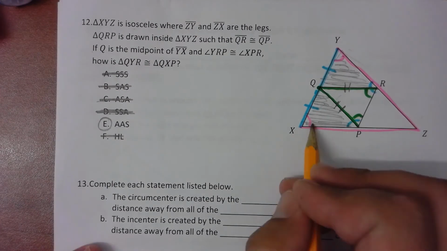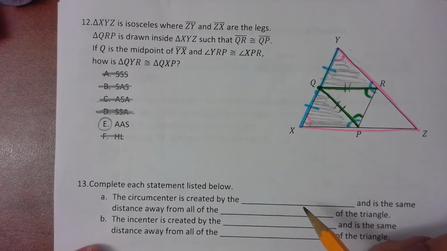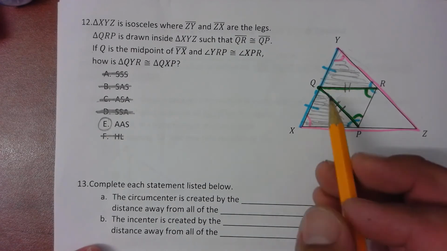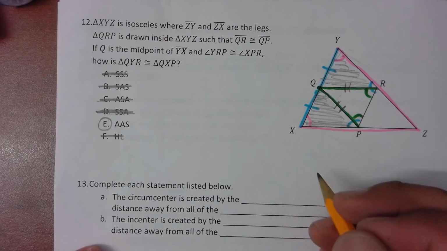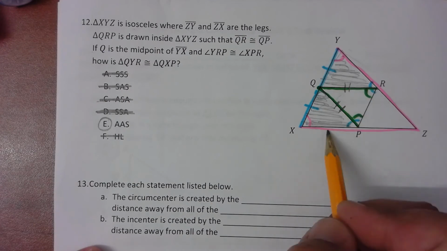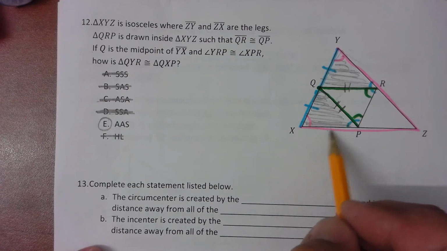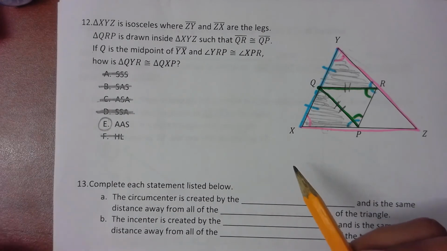I can go angle, side this way or angle, side that way. Doesn't really matter. But side, angle, side, I don't have the angle in between the two sides. Side, I don't have all three. Angle, side, I don't have the side in between the two angles. The only thing I have is angle, side.